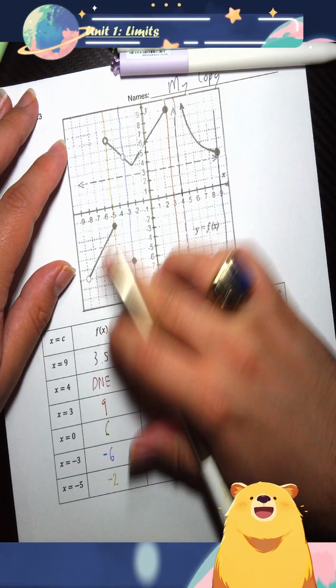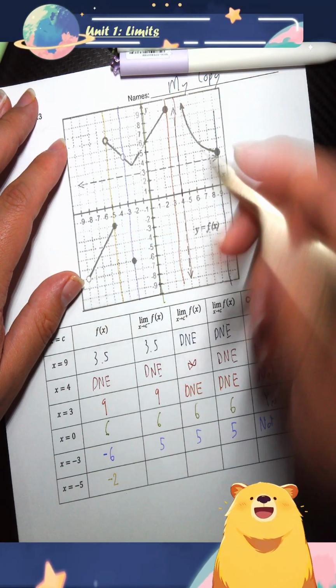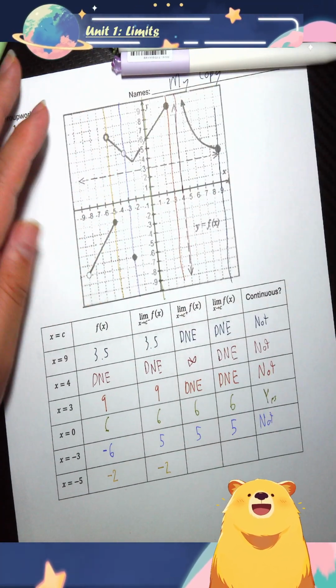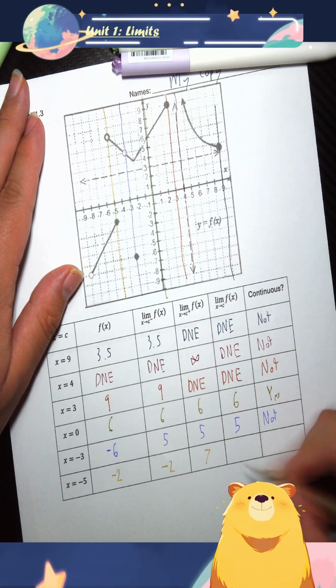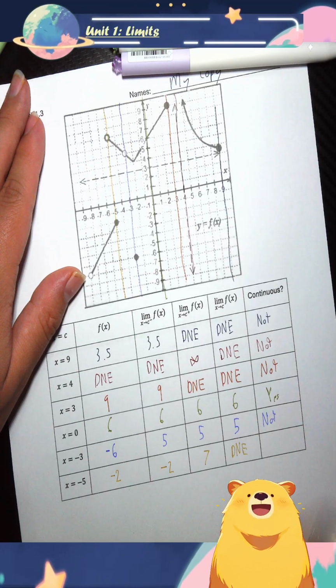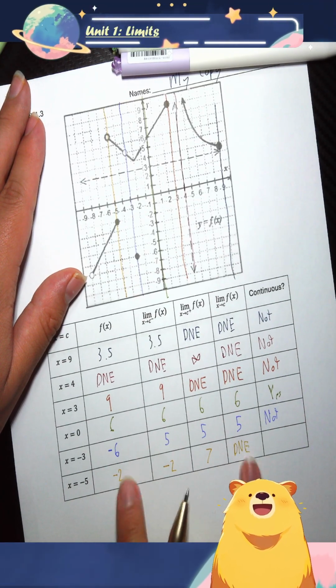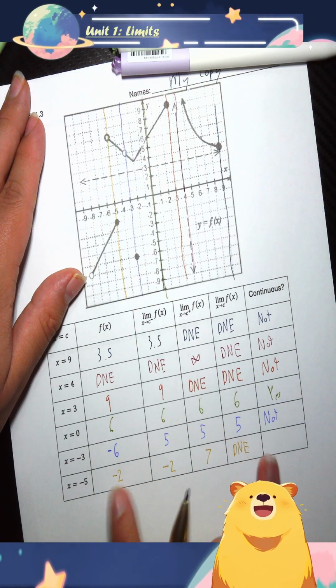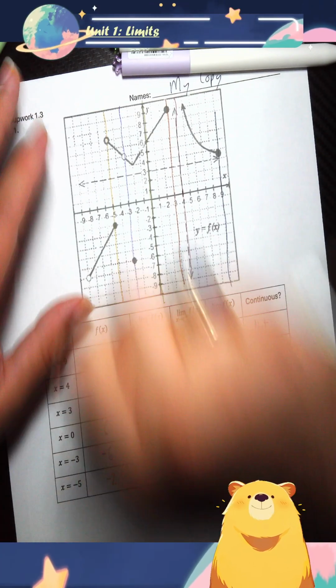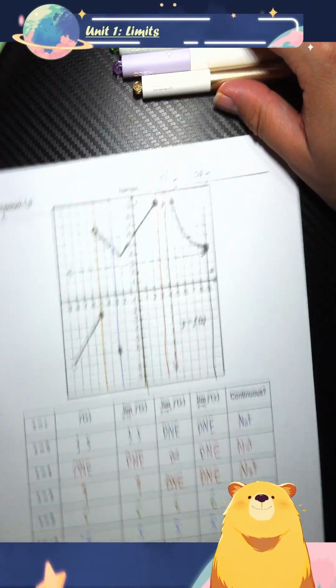As it comes from -5 from the left, it's going to be -2. However, from the right, we have to follow this line. And that line suggests that it's going to be 7. They do not equal. And because these two don't match, the limit does not exist. All right.